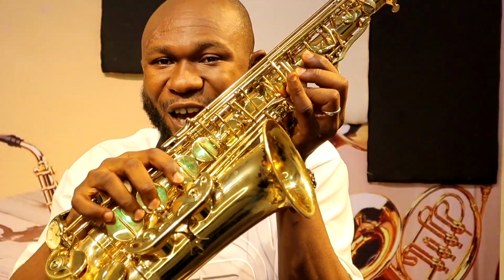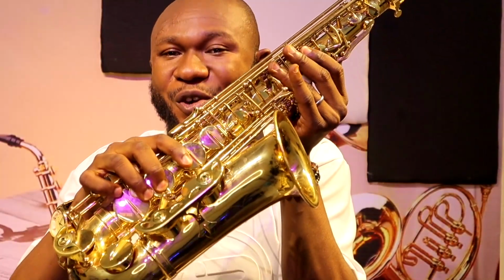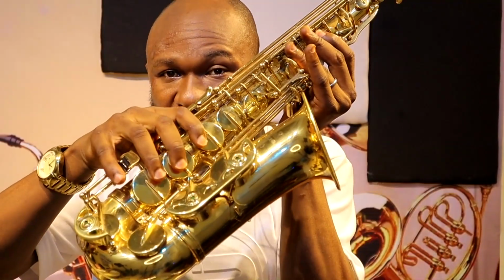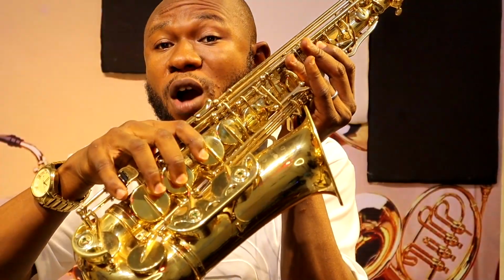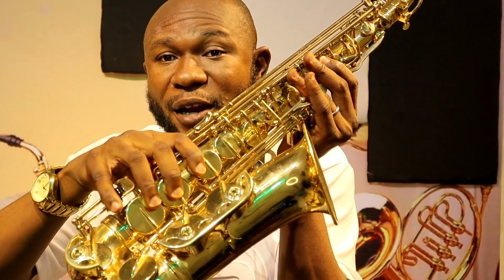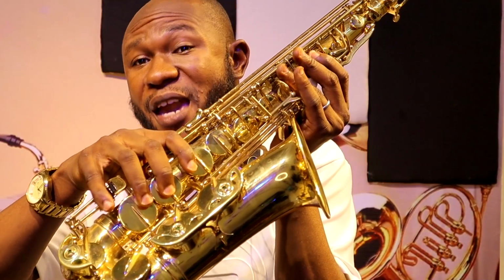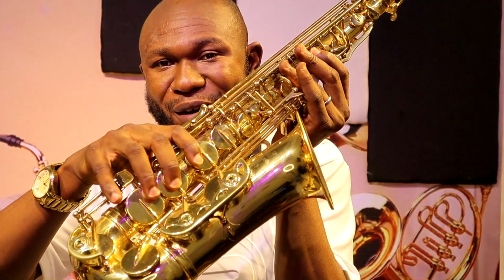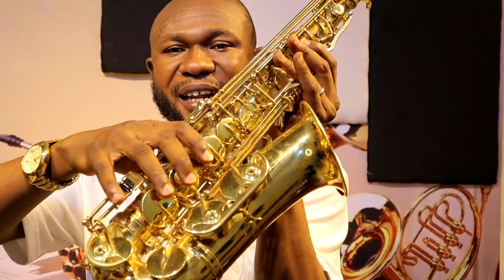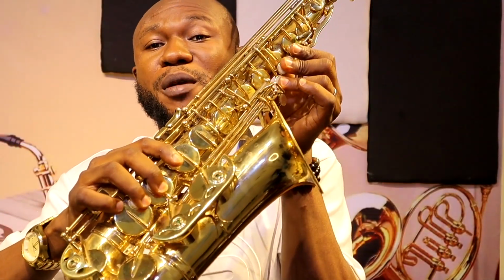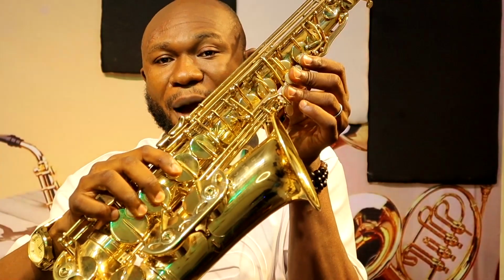So here is the tweak for you to master your Phrygian mode. Just turn the root of the key you are playing to mi, and play mi, fa, sol, la, ti, do, re, mi. It's as simple as that. So look at me now. Turning this to mi implies I'm going to be playing on G sharp.